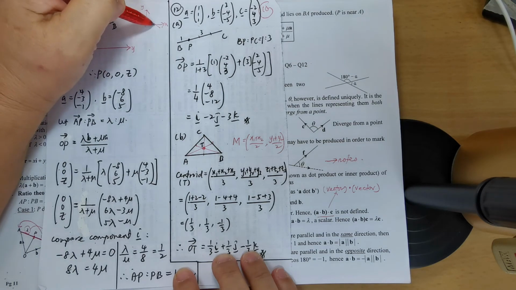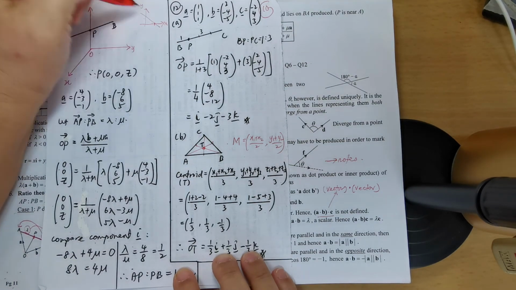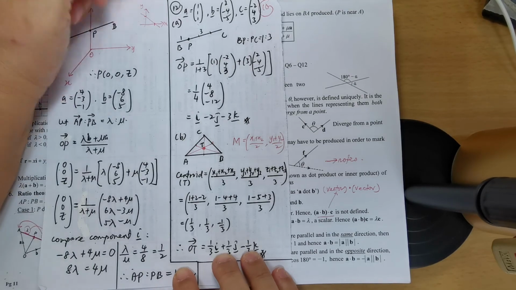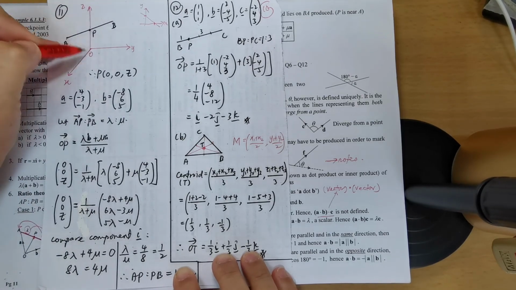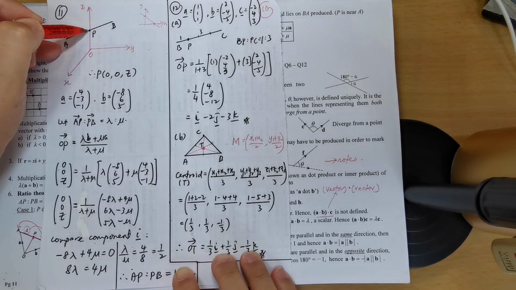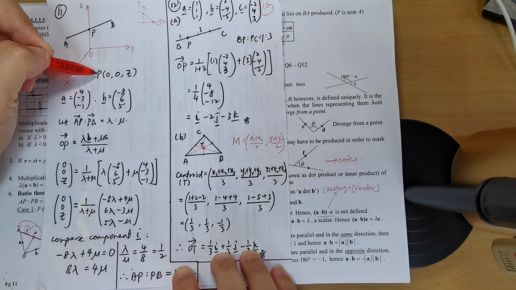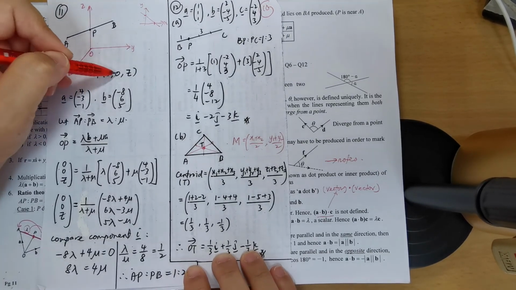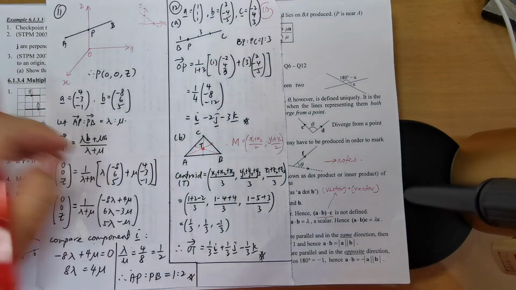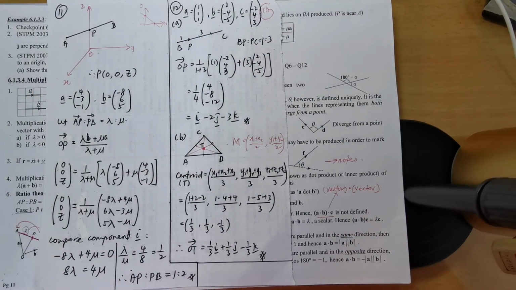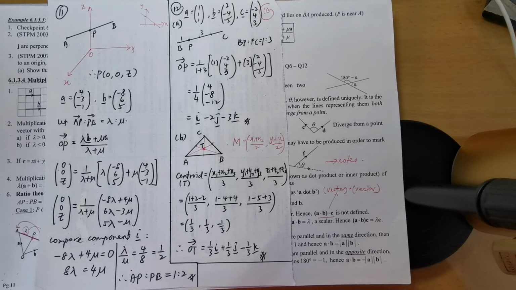If a line cuts the X-axis, then Y is 0. If the line cuts the Y-axis, then X is 0. So same concept. If AB cuts the Z-axis at P, then the coordinates of P will be 0, 0, and Z. Sorry, I mixed it up.